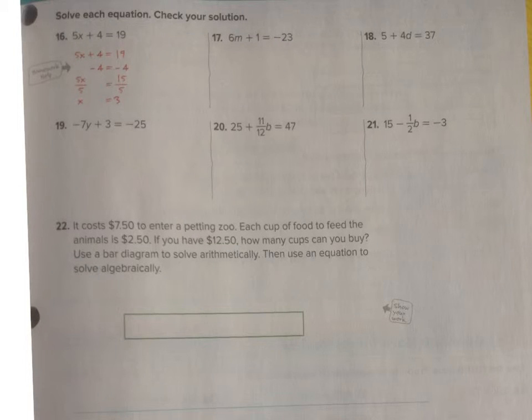Alrighty, home stretch, page 475. First we need to get rid of the constant on number 17. So I know that 6m is equal to negative 24. When I divide both sides by 6, m is going to be equal to negative 4.